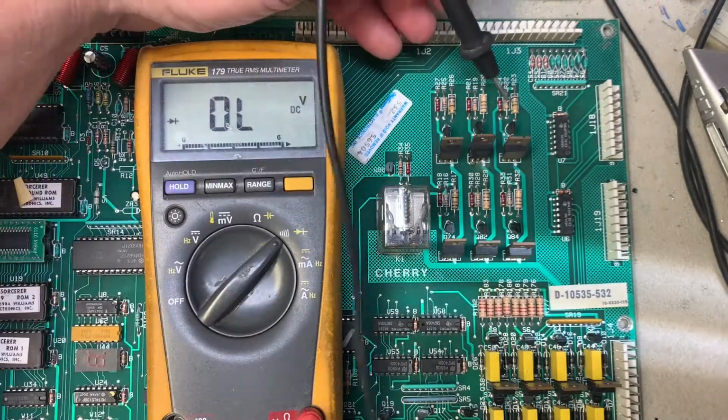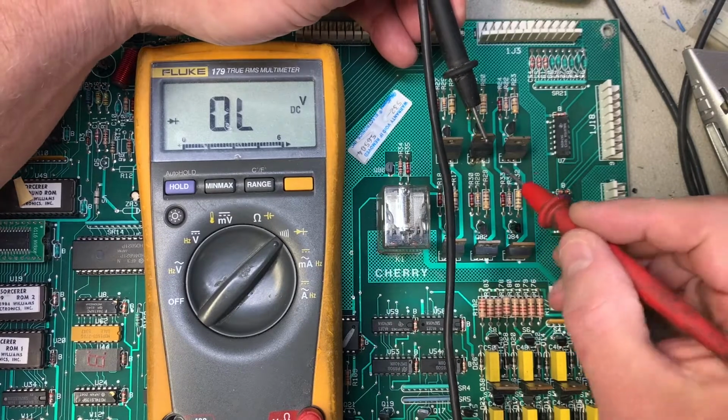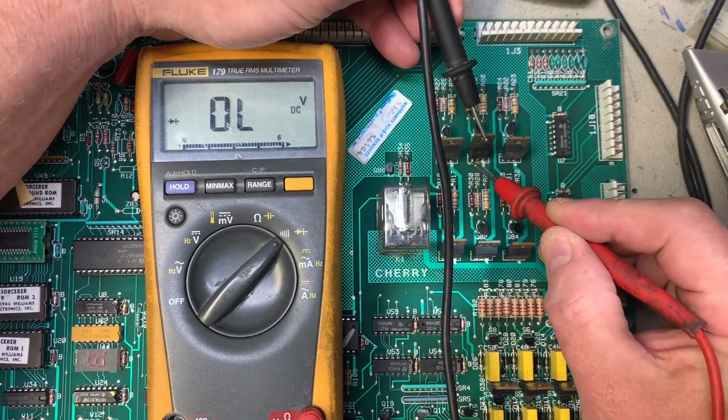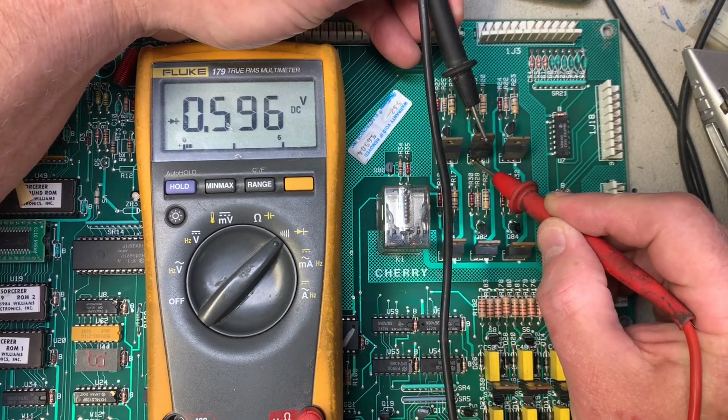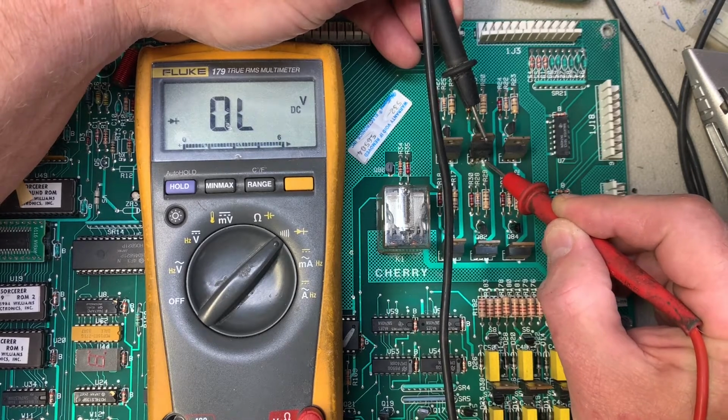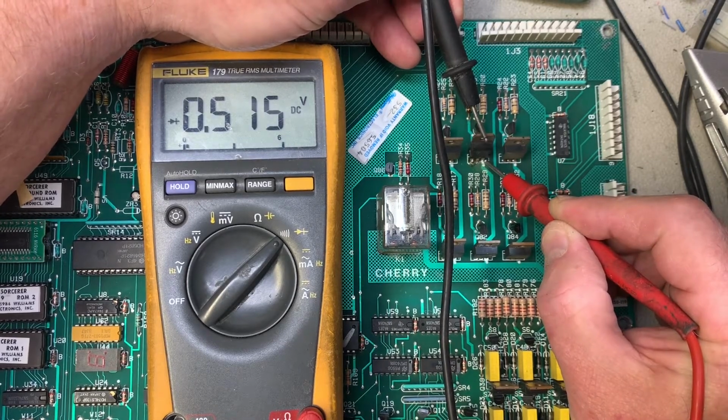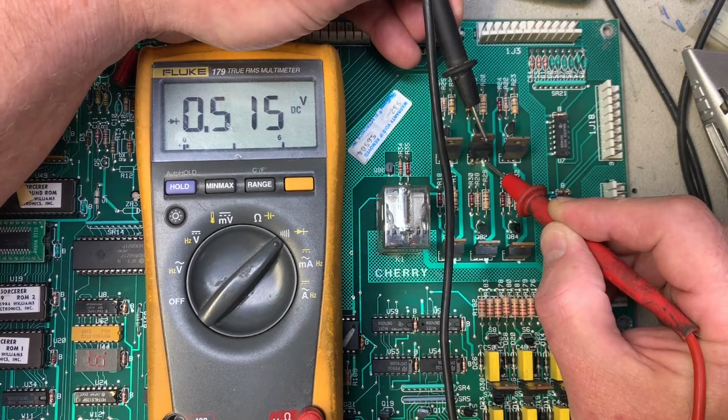and here I'm going to test the new transistor that I just put in the same way on the board, and that is a correct reading. And that is a correct reading also, so this transistor is good. I knew it was before I put it in there because I tested it before.